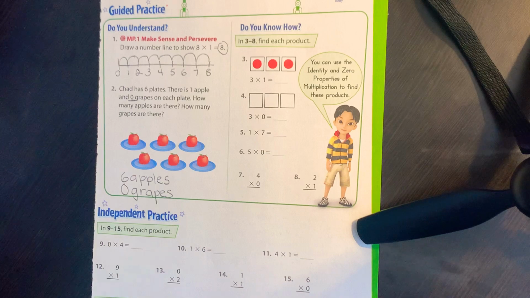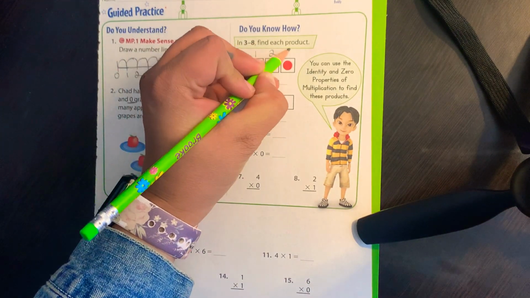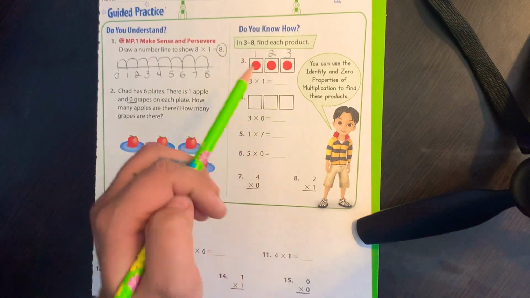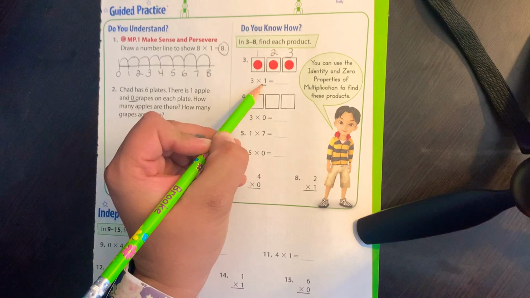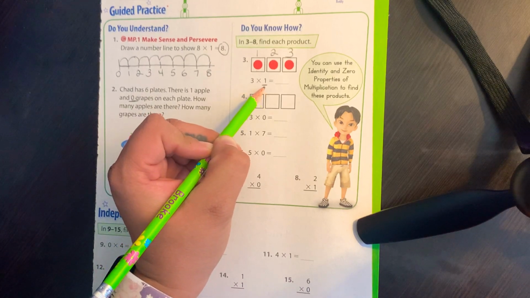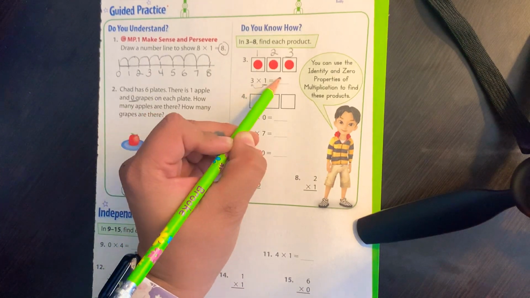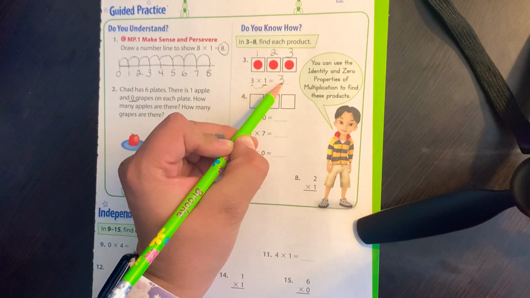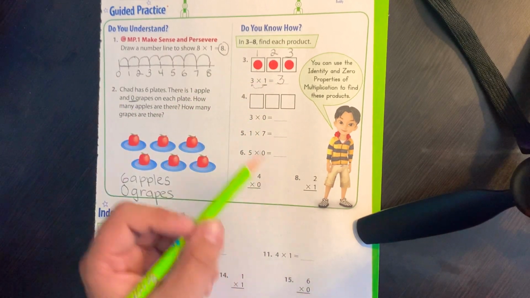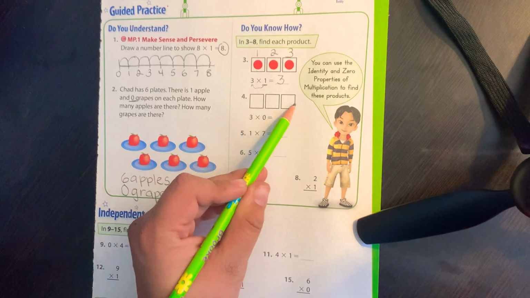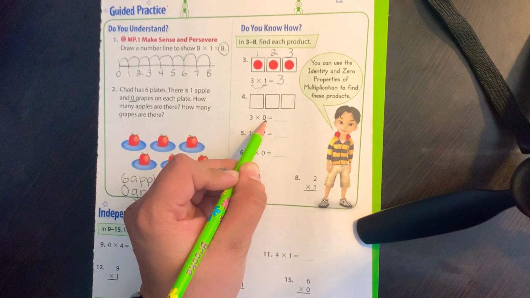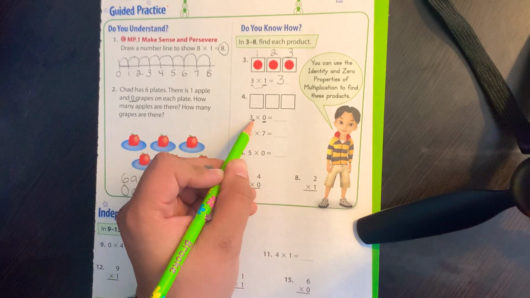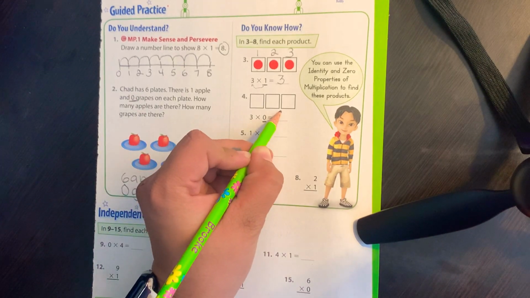So looking at number 3, we have 1 group, 2 groups, 3 groups with 1 in each group. So again, 3 groups of 1. And we are looking at the identity property here because it has a 1. So we know that it's always going to be the other number. So we know that 3 times 1 is 3. Okay, for this one right here, it's showing us that we have 3 groups, but nothing is in those groups. So we know that we are going to have the 0 property of multiplication and that anything times 0 is going to be 0.